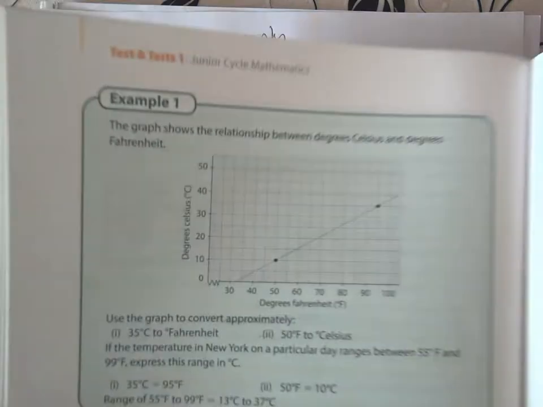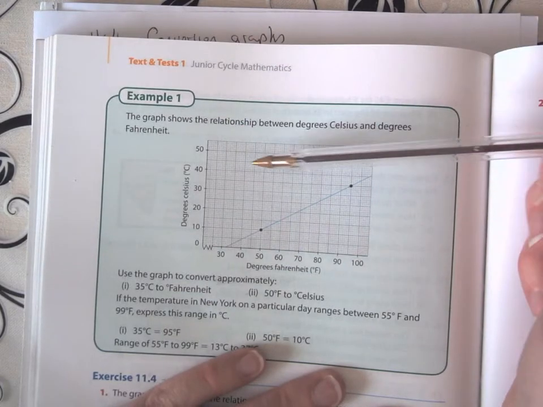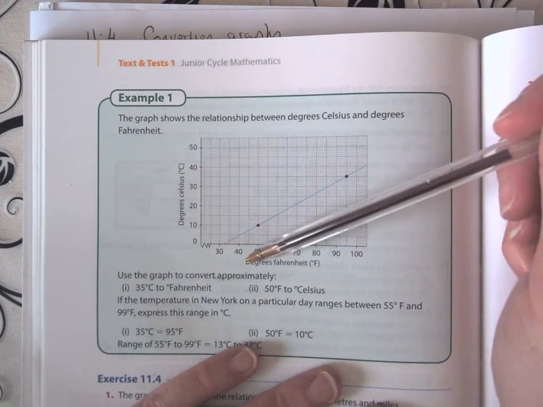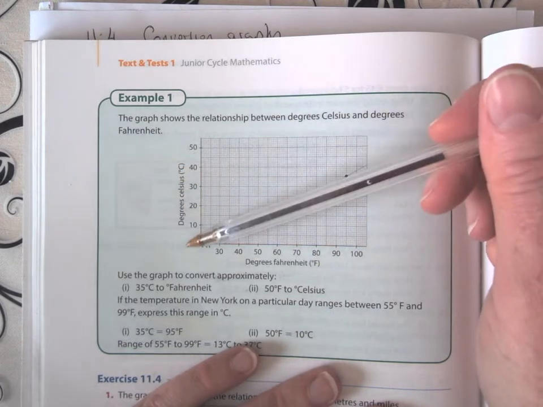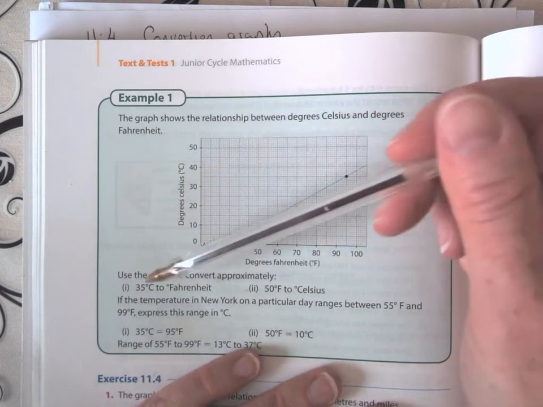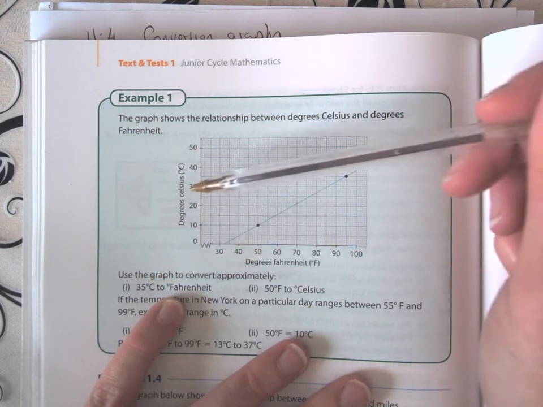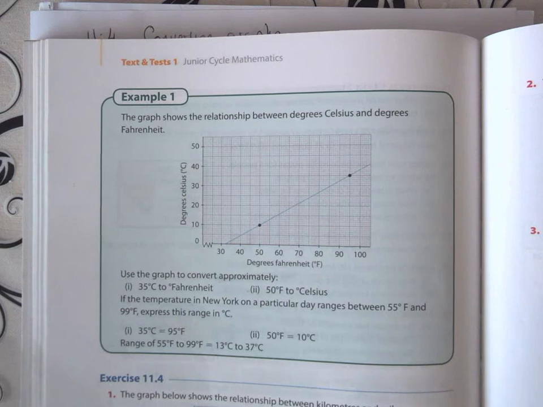Alright, so we're going to work from the book because we can look at the graph. The graph shows the relationship between degrees Celsius and degrees Fahrenheit. So across our x-axis we have degrees Fahrenheit, and up our y-axis we have degrees Celsius. So use the graph to convert approximately 35 degrees Celsius. So you go to the side that has Celsius. So we go to the Celsius. Let me just get a pencil.